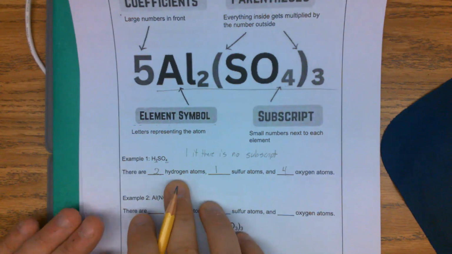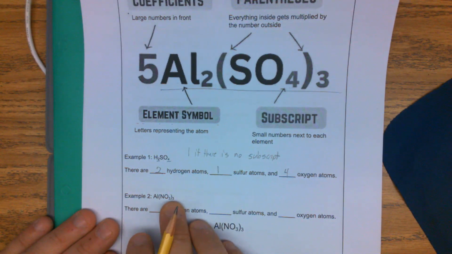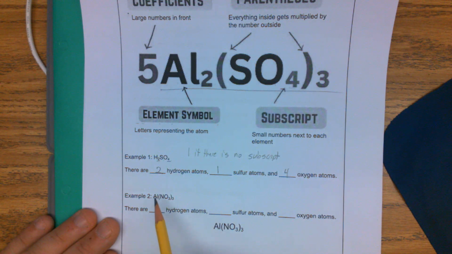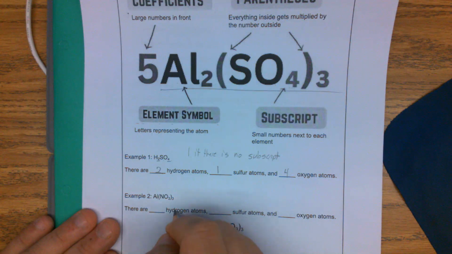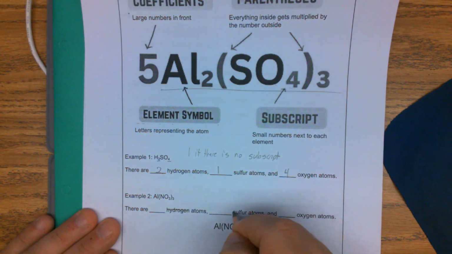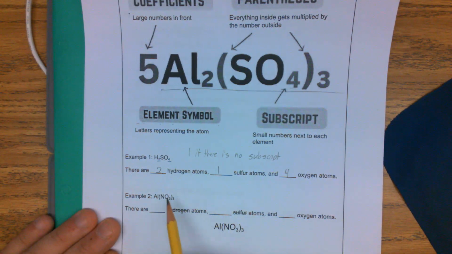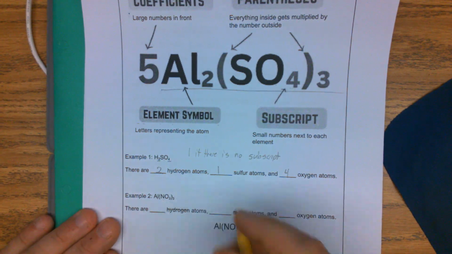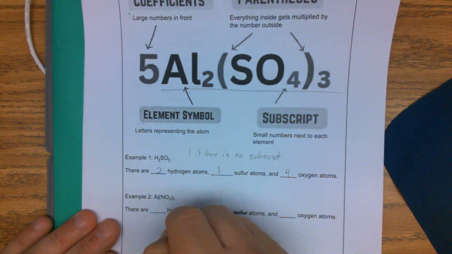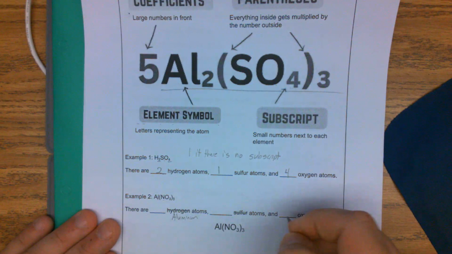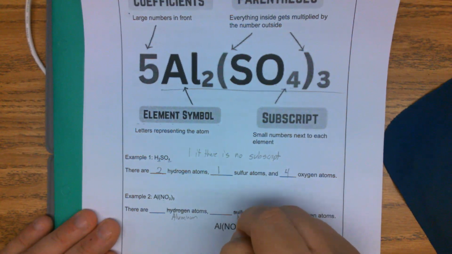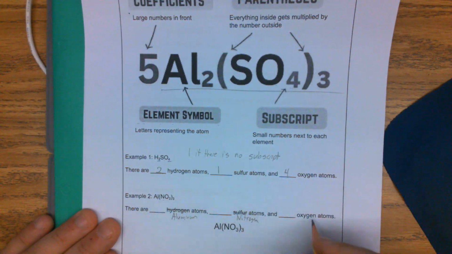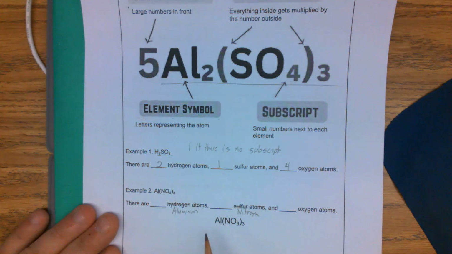All right. So we're going to look at the next one here. We're going to have to start dealing with parentheses. So let's go ahead and read this together. The first one, here, we're going to change this to aluminum. So we should have aluminum, nitrogen, oxygen. So we're going to say aluminum, we're going to say nitrogen and oxygen. So those are the 3. So there's a typo on this.